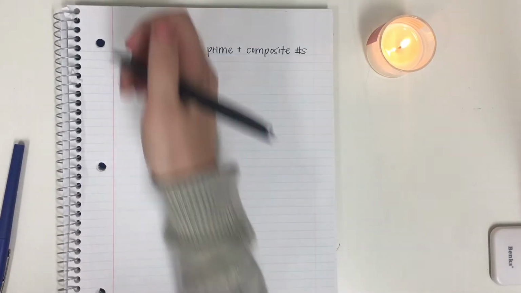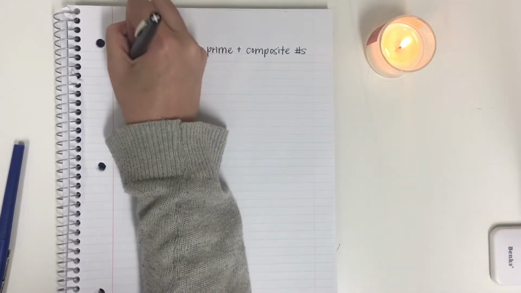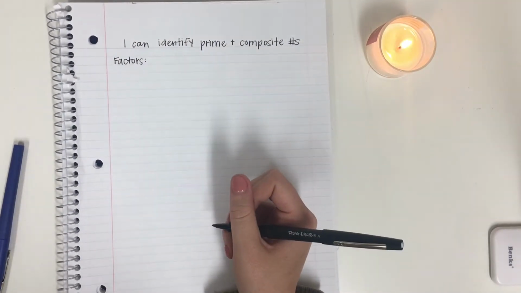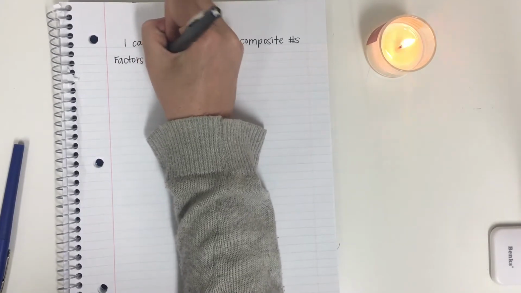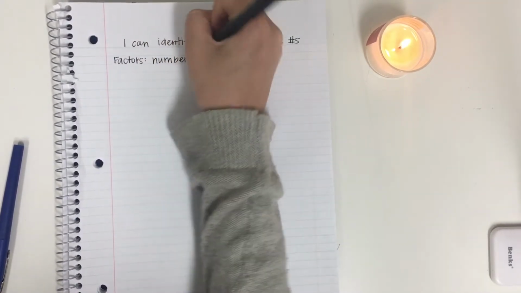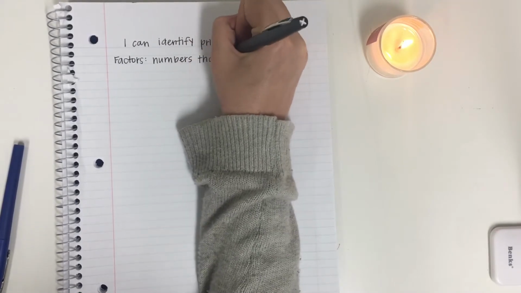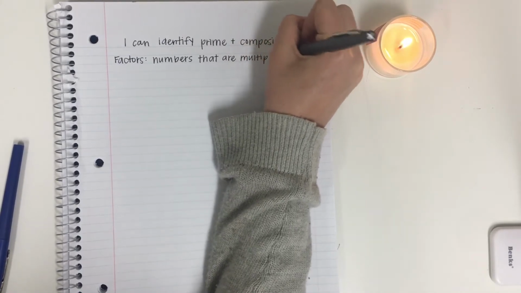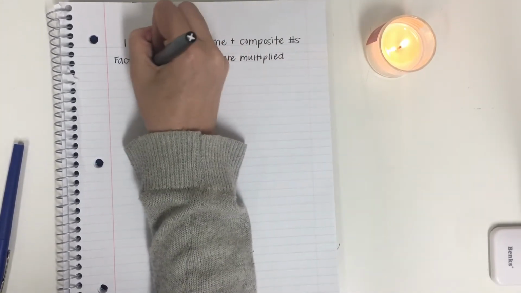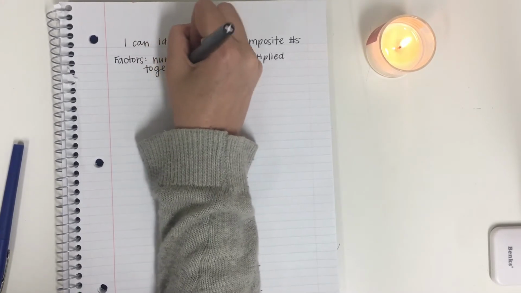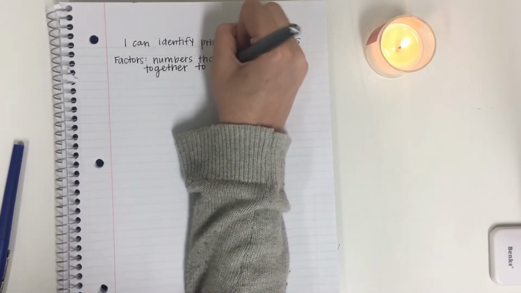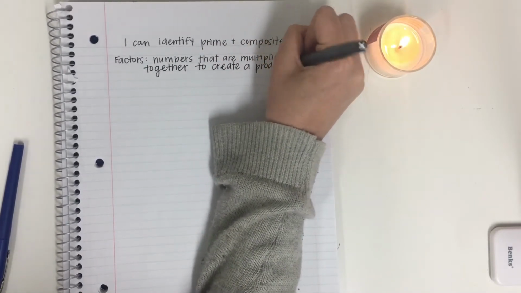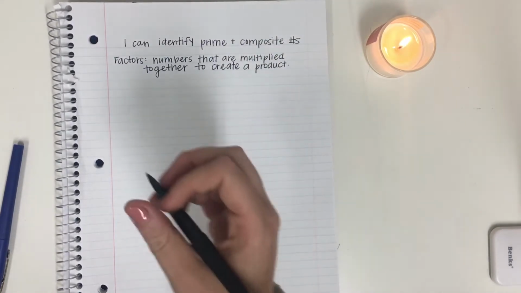Okay, before we get started trying to decide if a number is prime or composite, there's one word that I want us to go over, and that is the word factors. Now, this word is probably super familiar to you, but I just want to go over it. Factors are numbers that are multiplied together to create a product.